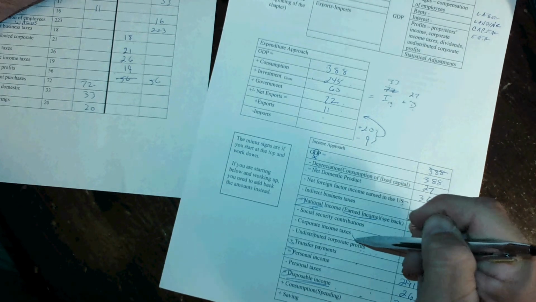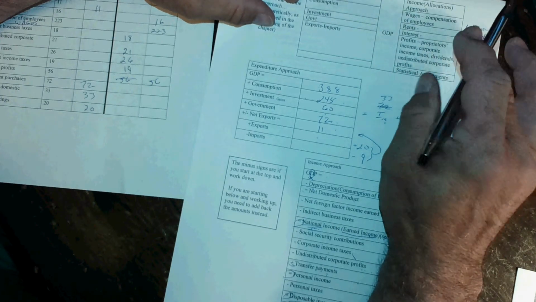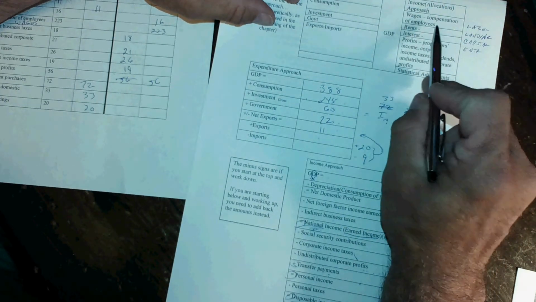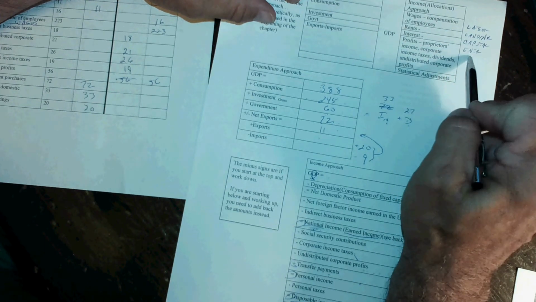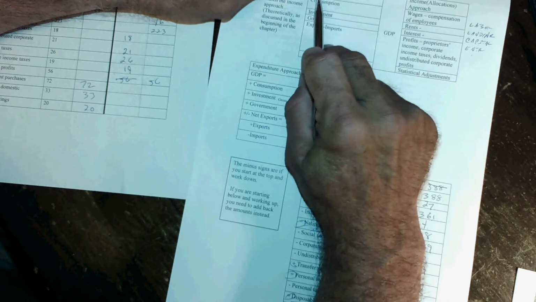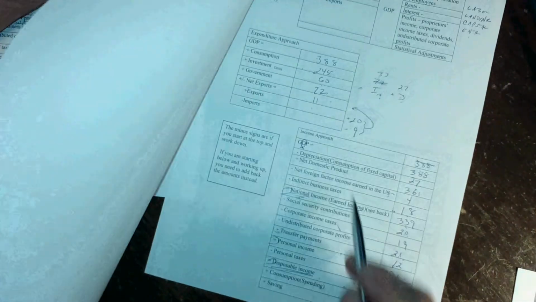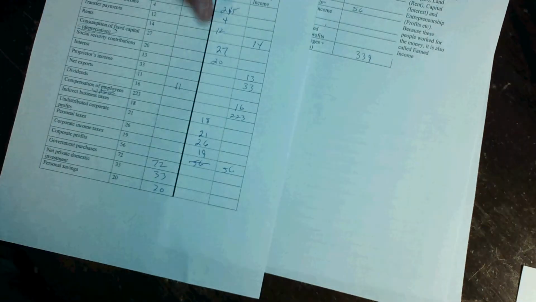Let's do the last variable, the theoretical equality between earned income earned by Americans, regardless of where they are in the world, by providing labor, land, capital, and entrepreneurship. And that theoretical equality between income and the expense approach. One person's expense when they spend $1 is equal to another person's income. The income approach, or earned income, is again equal to the earned income line on the total income approach. 339 will be equal to 339.